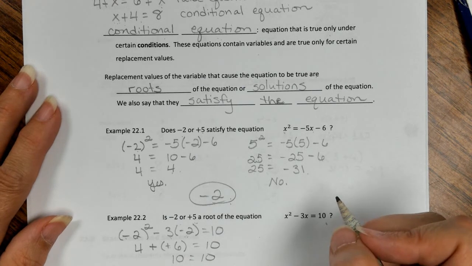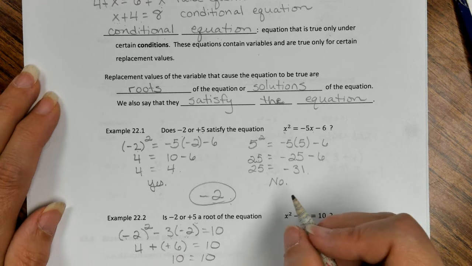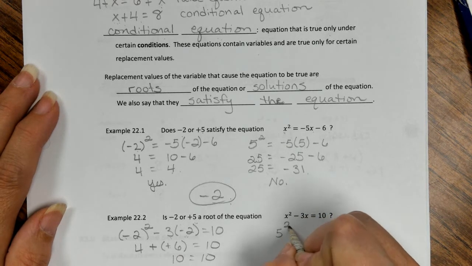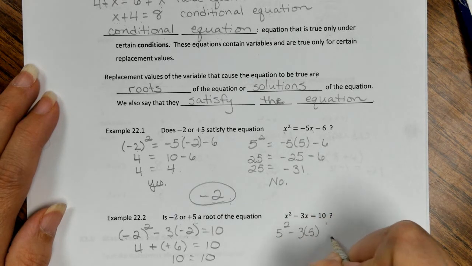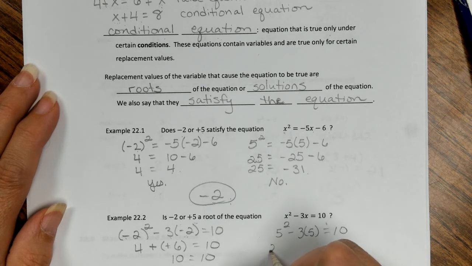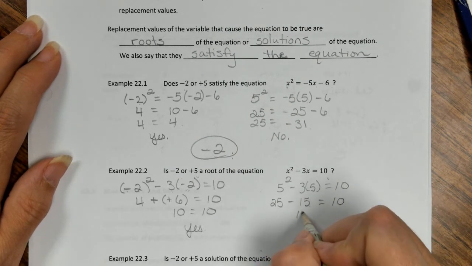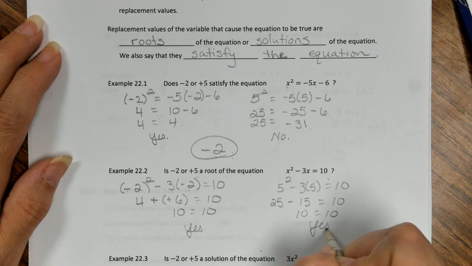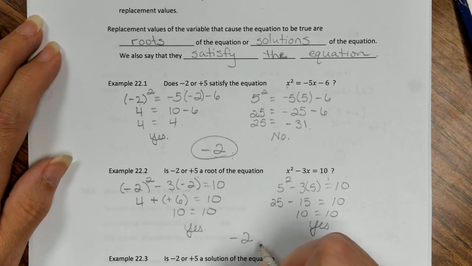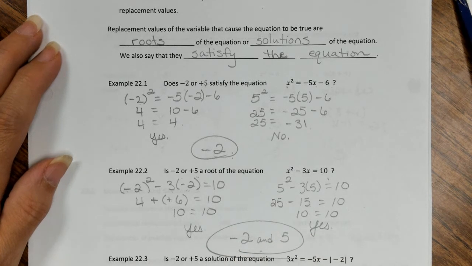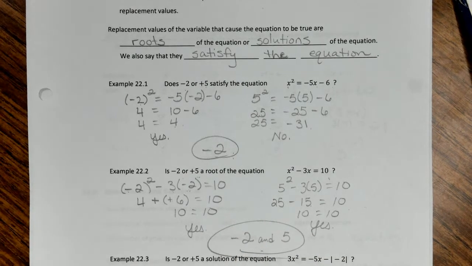We're still trying the other one. Sometimes both of them work. All right, so 5 squared minus 3 times 5. Let's see if that equals 10. 25 minus 15. Okay. Yes, that also works. Both of them work. So we're going to put negative 2 and 5. They both work. They are both solutions of that equation. They are both roots of the equation.